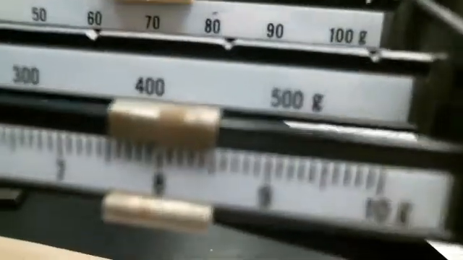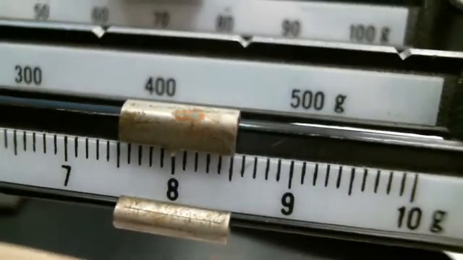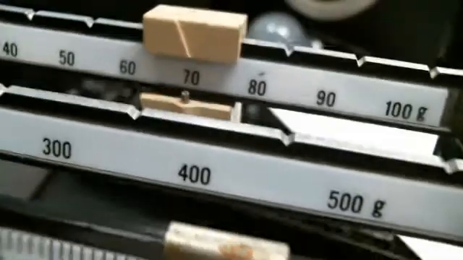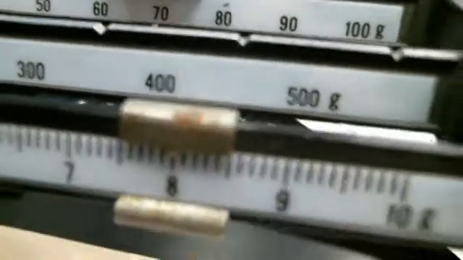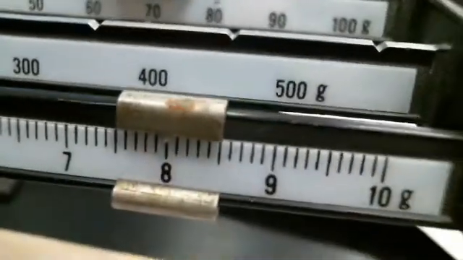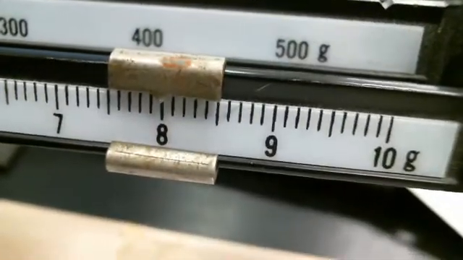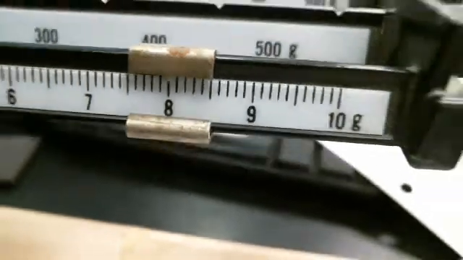Okay, so you can read the scale now. This slide is at 70. This slide is at 0. And this slide is, let's get it in focus here. Oh, it won't focus. There it is. There, it's in focus. So go ahead and write down the mass of the mineral. That's not the answer to the density. It's just the mass part. Now the volume.